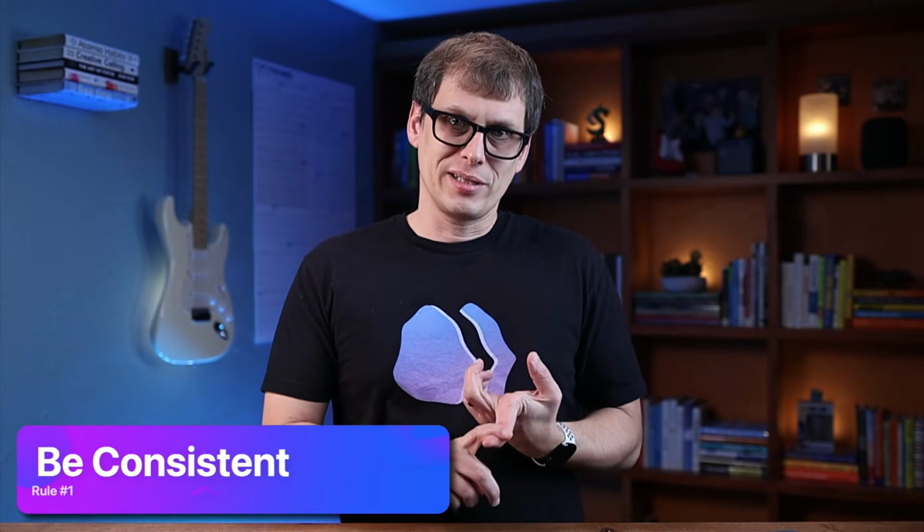So let's start with the rules. When it comes to using properties, there are 3 rules that you should keep in mind. The first rule is to be consistent. If you're going to use a property for something, make sure that you use it the same way every time. If you don't, your property searches are not going to be useful because they won't show you everything that you're looking for. The second rule is be specific.